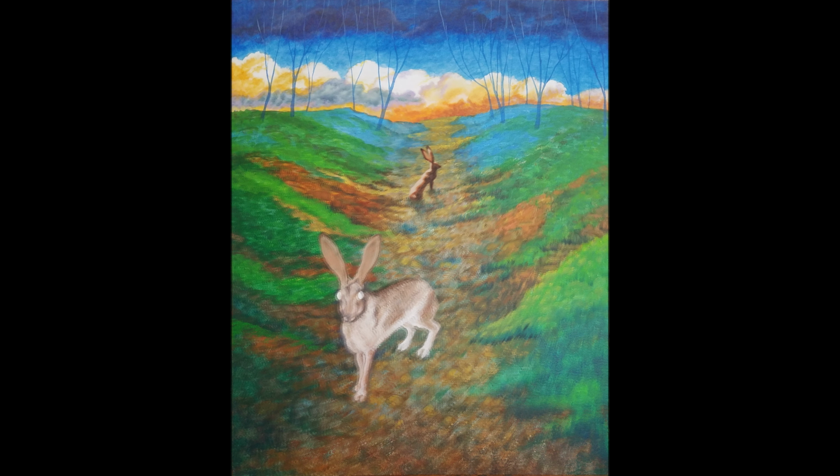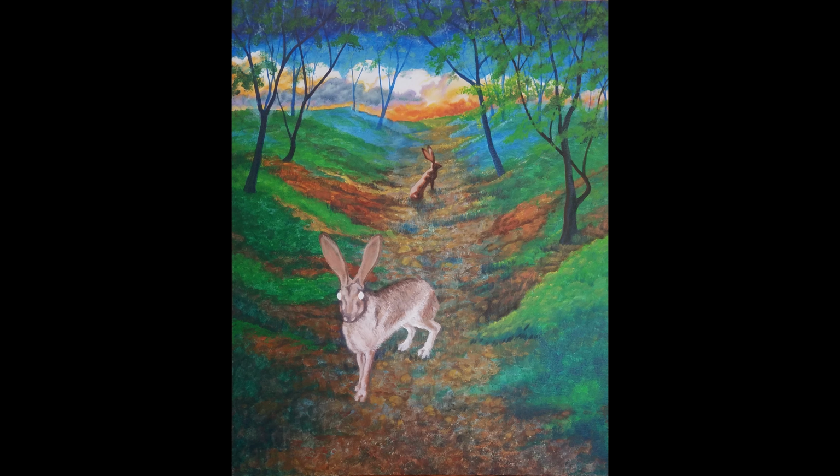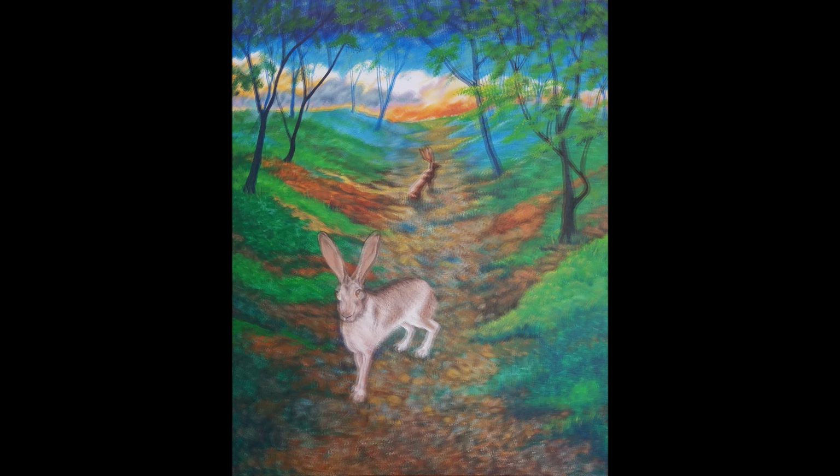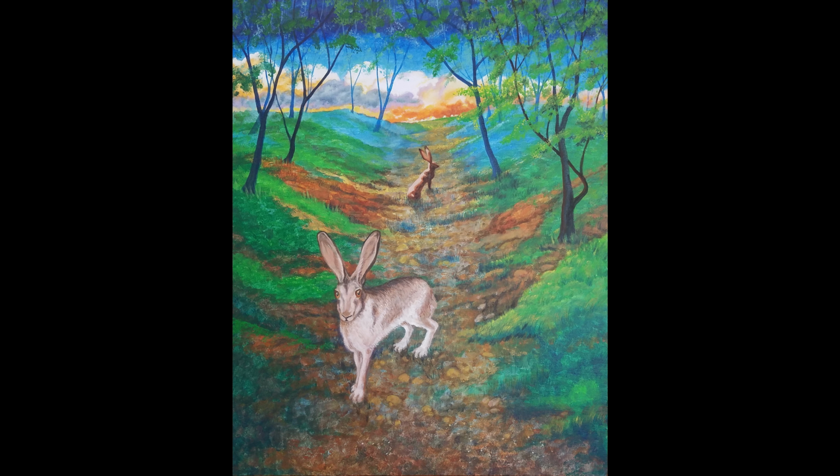And then I started adding the trees, starting from the furthest ones, using lighter blue colors, and then adding different layers of the trees as they moved towards the foreground, using darker shades of blue. And they are a little more defined, the ones in the foreground. And fleshing out the leaves on the trees a little more, and more details in the jackrabbits.